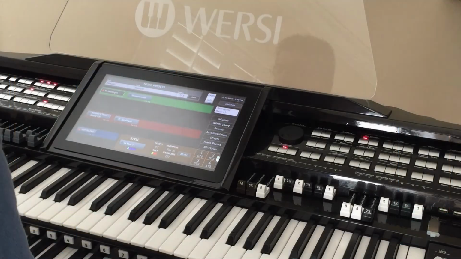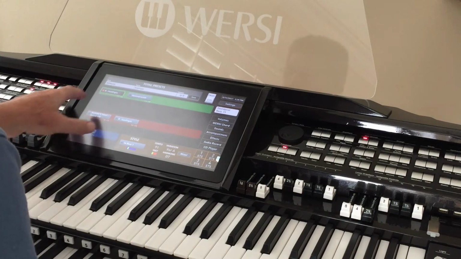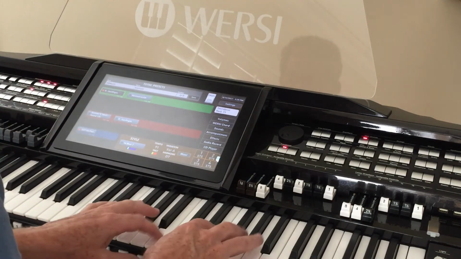Be right back. All right, let's try some of this live at the organ to see what happens. We did go ahead and set up a jazz organ.